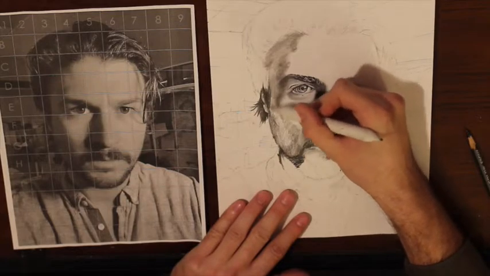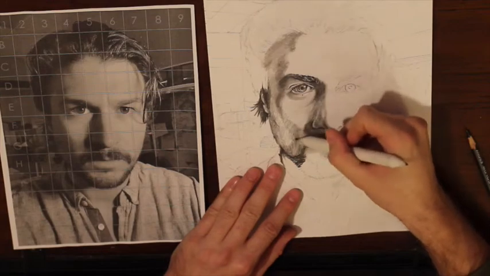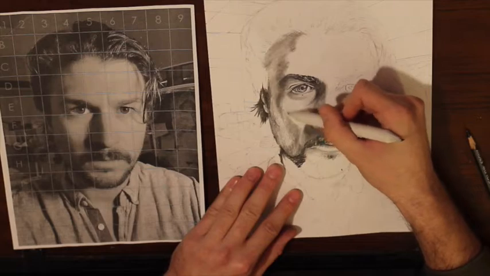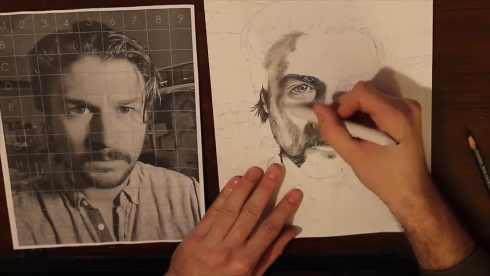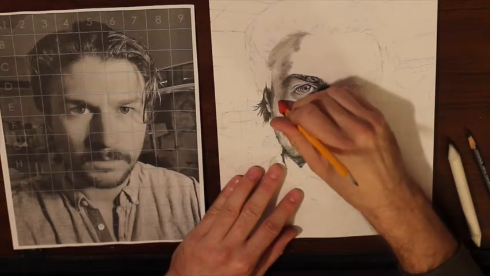This compressed paper roll that I'm using right now is called a blending stump. It just allows me to smooth out shadows and reduce texture, which can be very helpful in areas like the face, right?